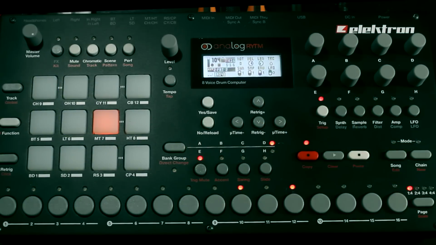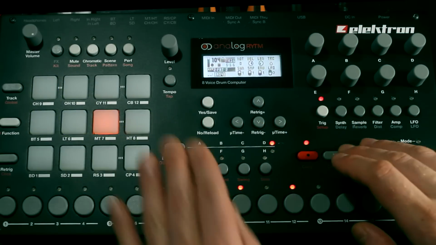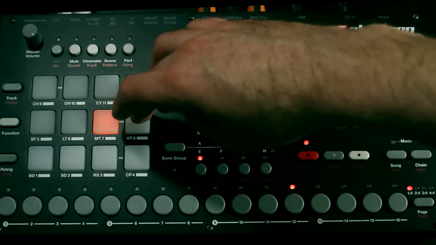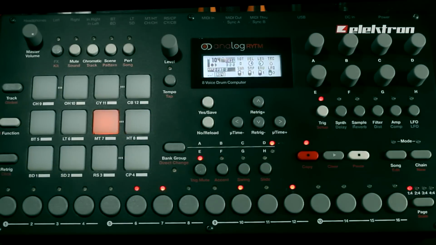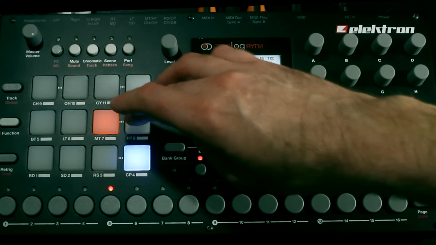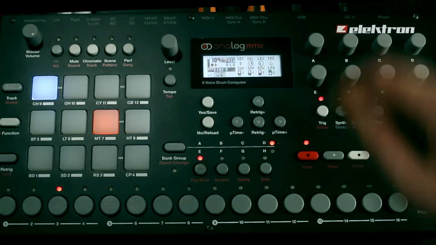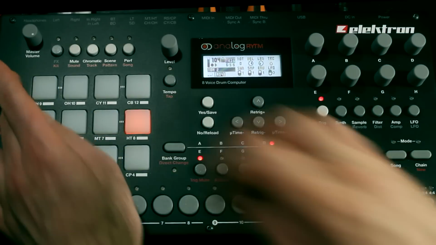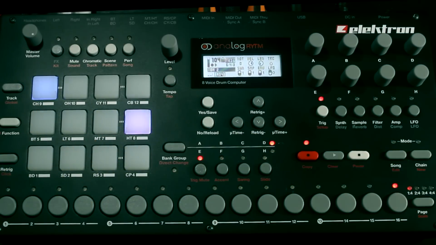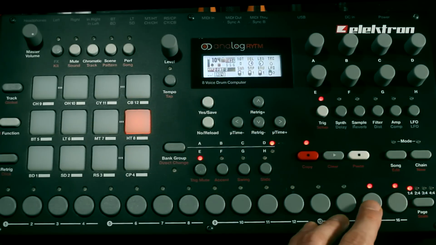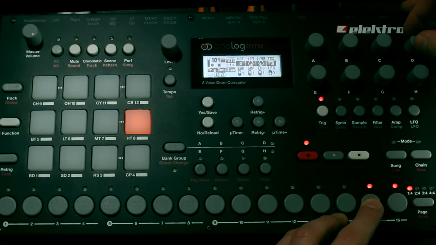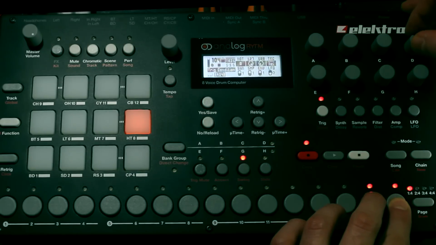Okay, and now let's see that I want to add 2 more. But I want them to play only when this fill is not activated. Let's see. So I'm going to use a negated neighbor condition.